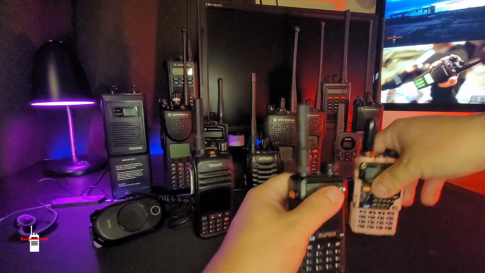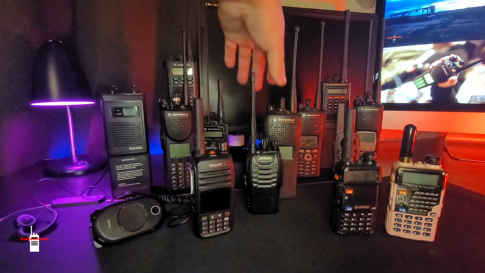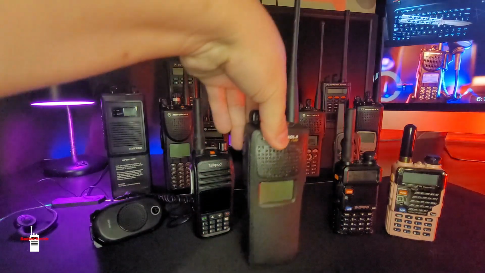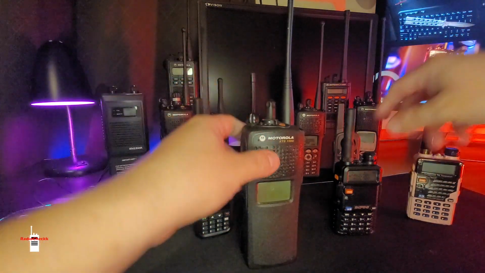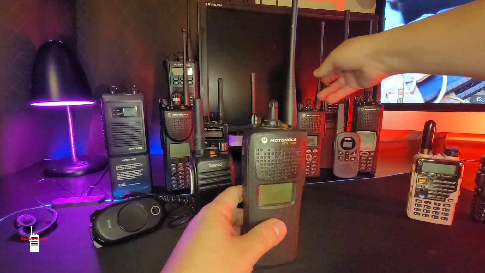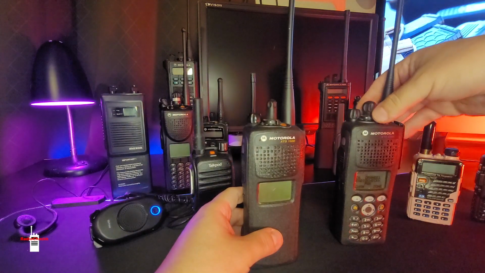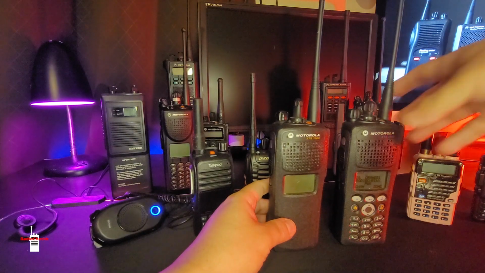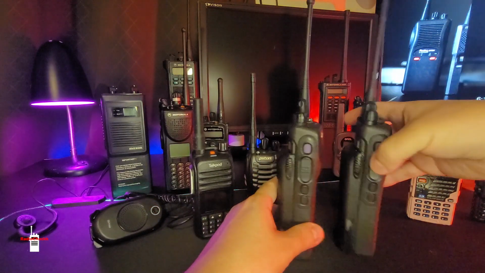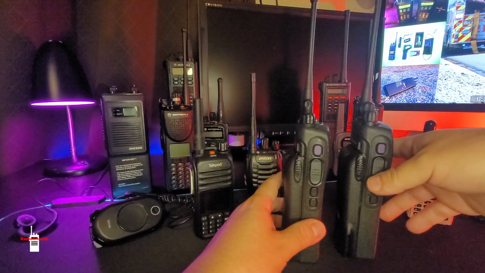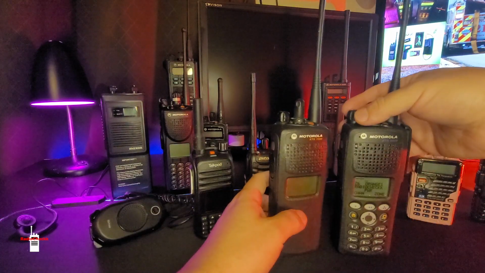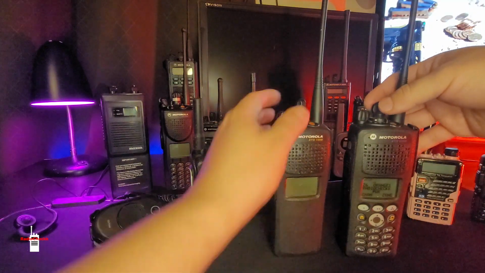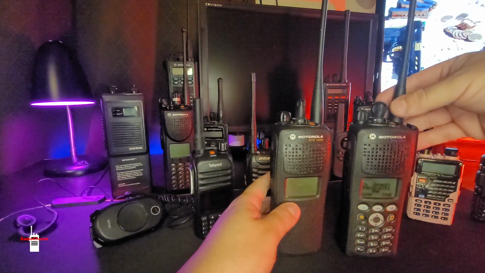For example, let's look at Motorola. So again, I'm a Motorola fan. I don't really have Kenwood or anything else here, but let's consider when using a Motorola radio, you're commonly going to have your PTT on the side, your push to talk. You're going to have your volume, your channel, and then your antenna.